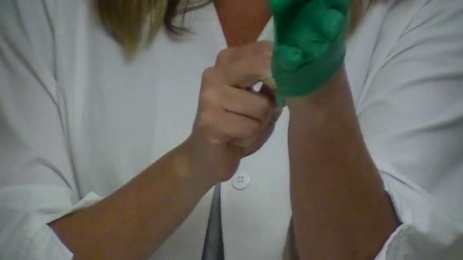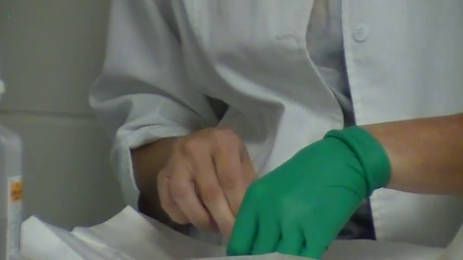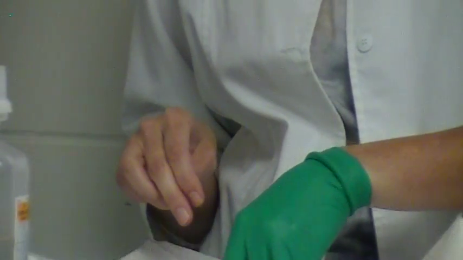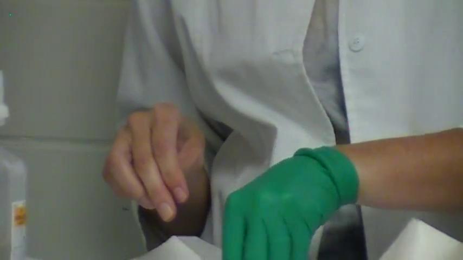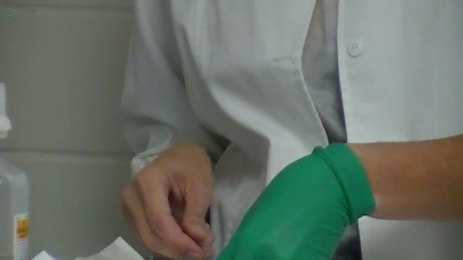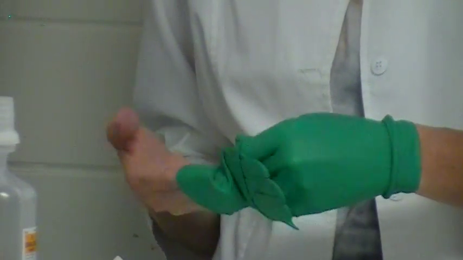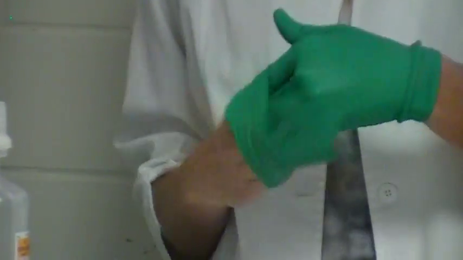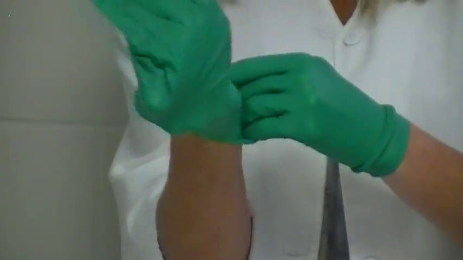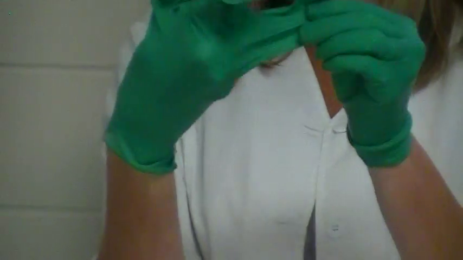You've already learned how to put on sterile gloves at this point in time. And we've taught you guys how to just get rid of that so that it's not in your way.